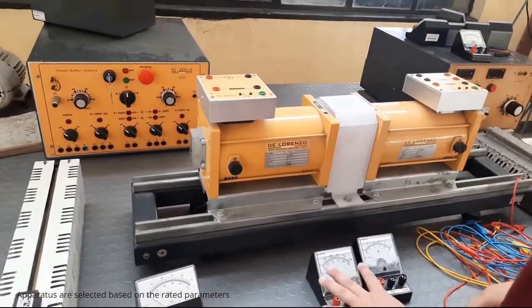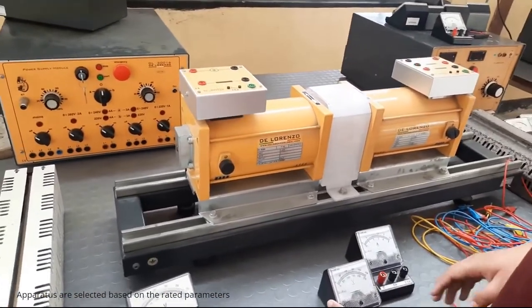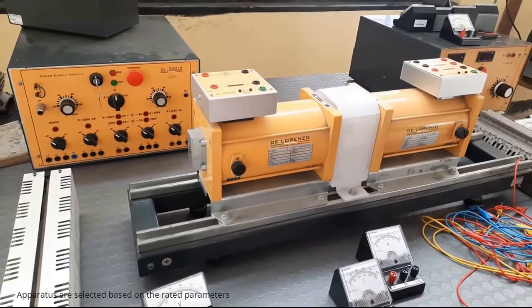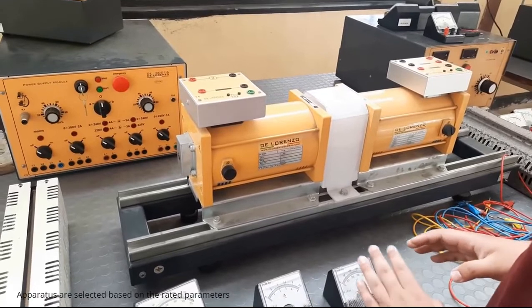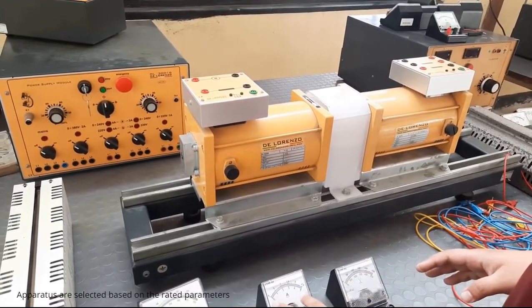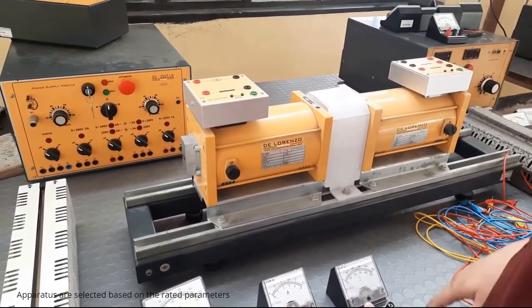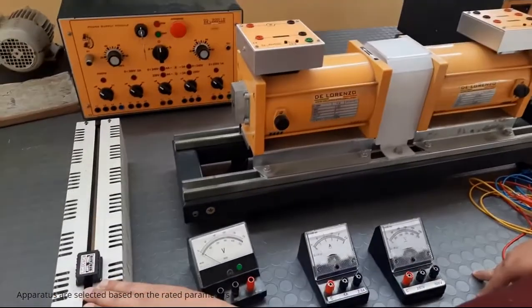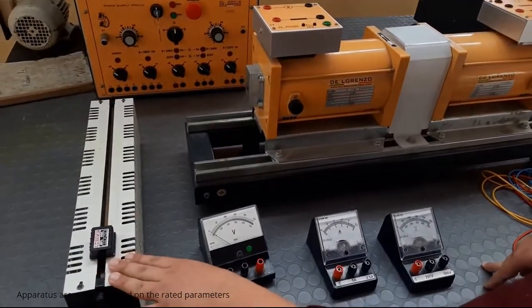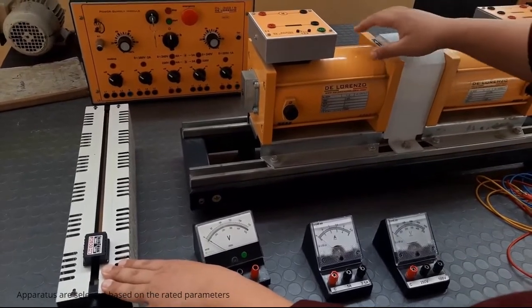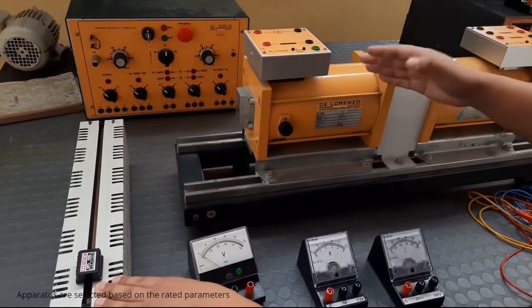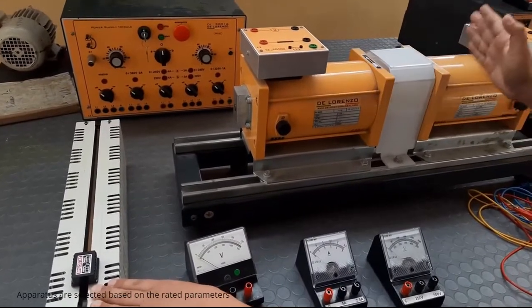And we have this another voltmeter. This voltmeter is used to detect the terminal voltage, and we have this ammeter. This ammeter will be used to detect the current in the field winding. And here we have a rheostat. This rheostat we will use to vary or maintain the rated speed of the motor so that the same speed will be given to the generator.